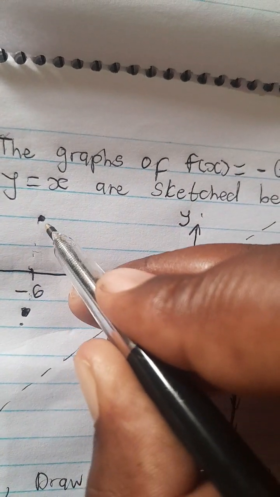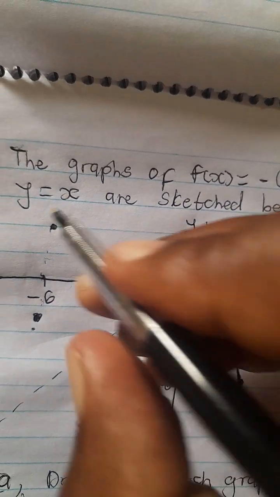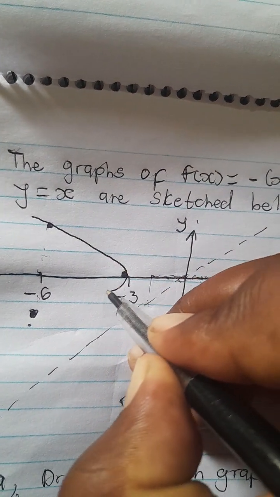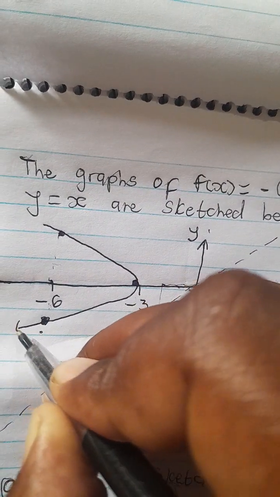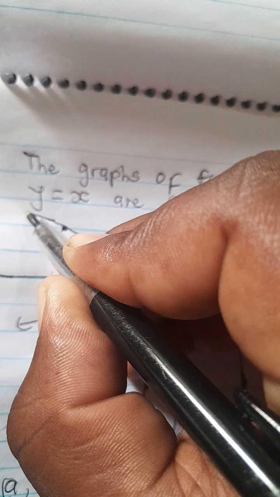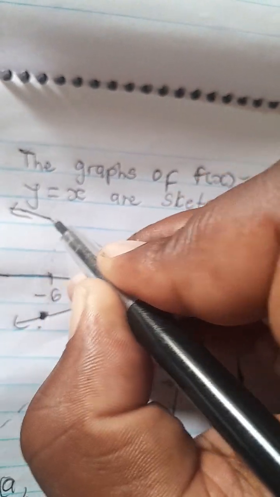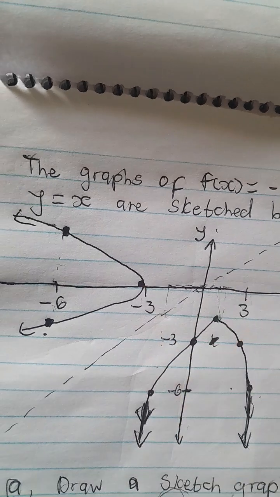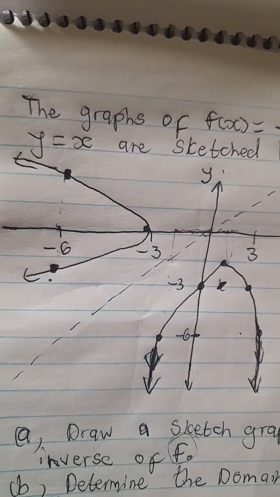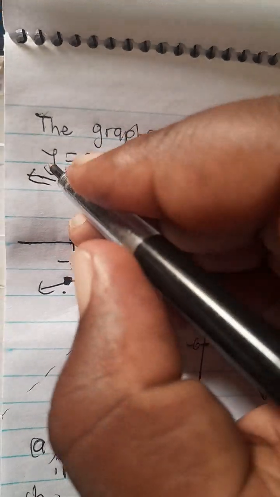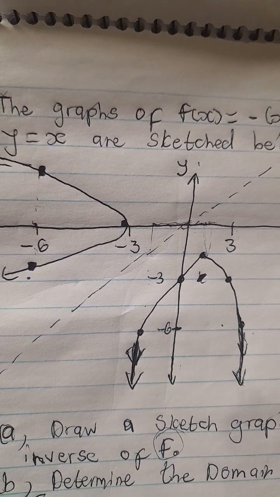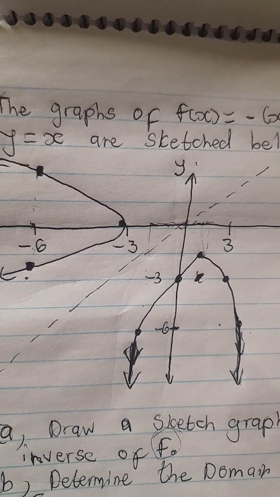Negative 6 and 2. But let me not put all of them. But we are going to have a sketch like this. You can put all of them, but the emphasis is how the sketch will be. We'll have a sketch like this, guys. Yes, this is how the sketch will be. If you put all your points very well, you're going to have your sketch like that.